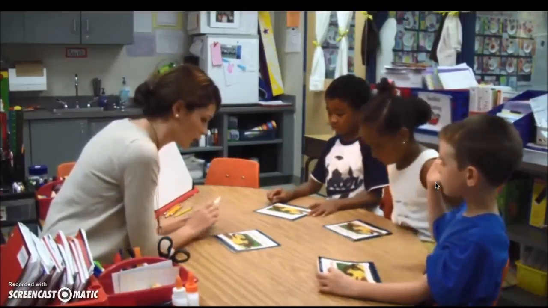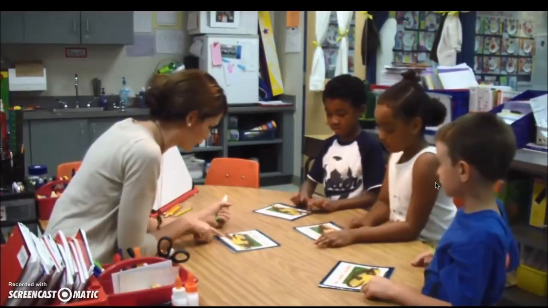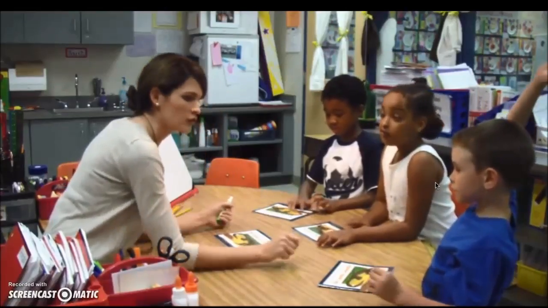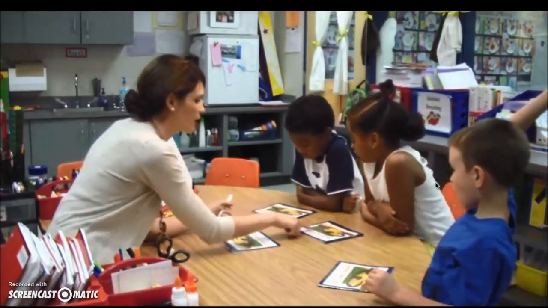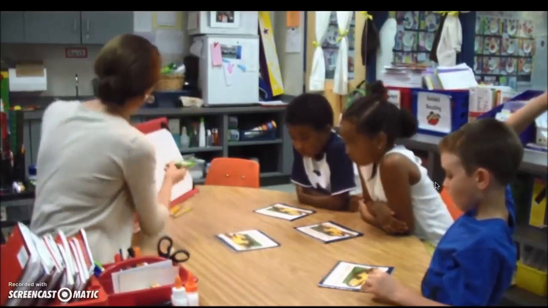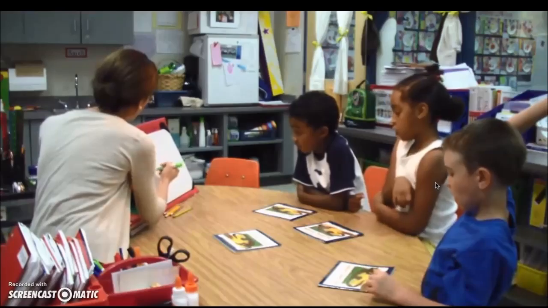And point to where you think the eggs are going to be stored in this story. They're definitely in this little nest right here. And I want to introduce you to something new that you may not have heard before. Look at this green back here. You see this? Yes. This is called a fern. Can you say fern? Fern.